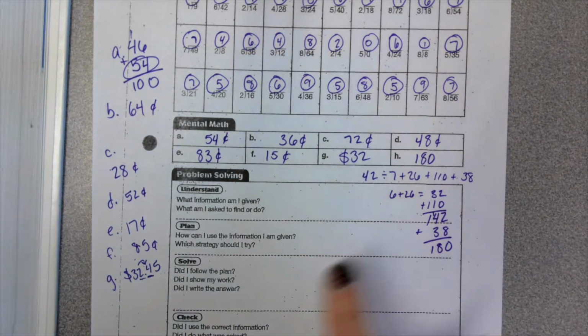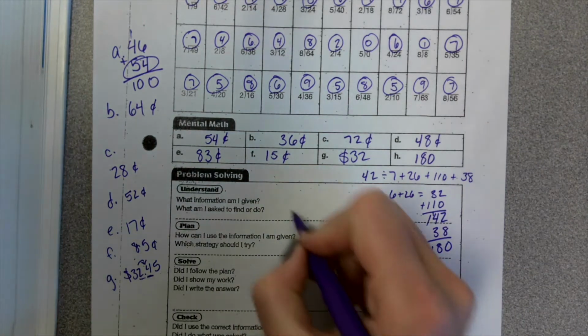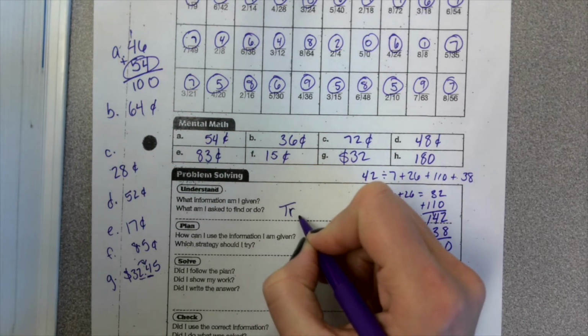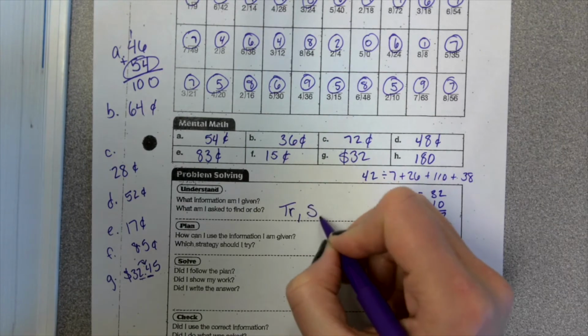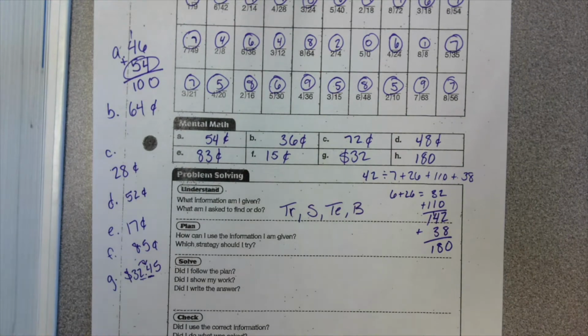Dakota wants to participate in 2 sports at her school. She can choose from 4 different sports that are offered: track, soccer, tennis, and basketball. What combinations of 2 sports can Dakota choose?